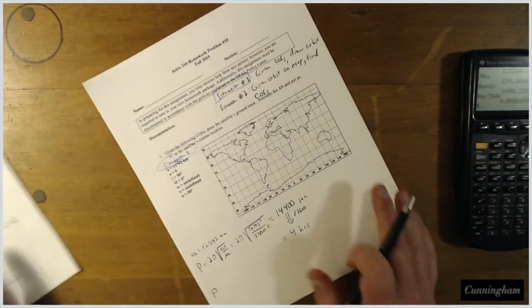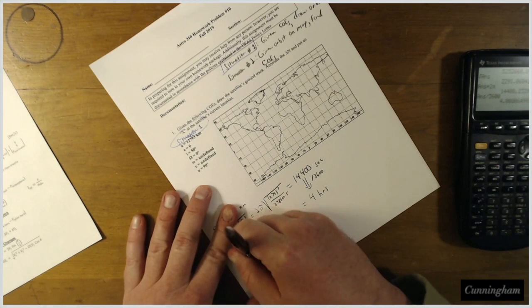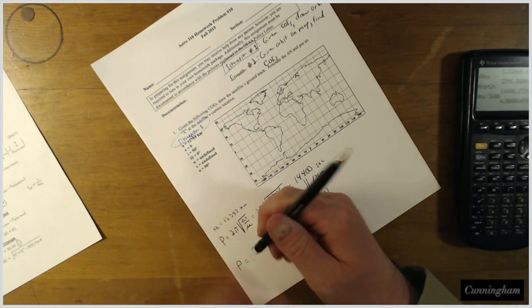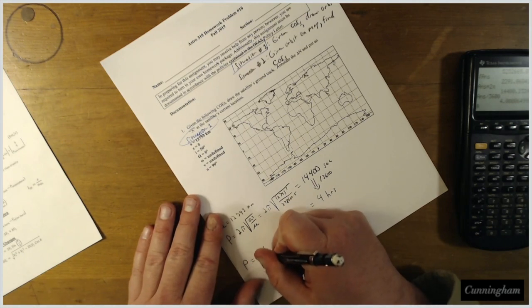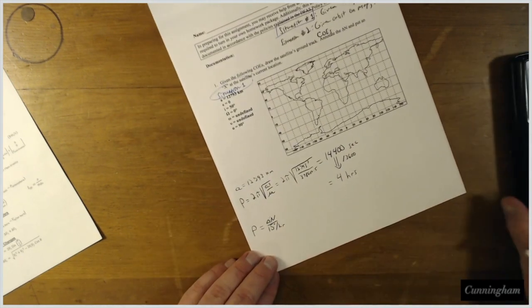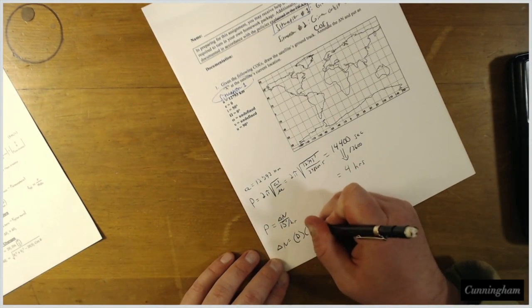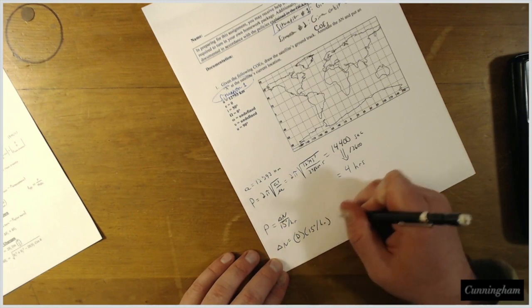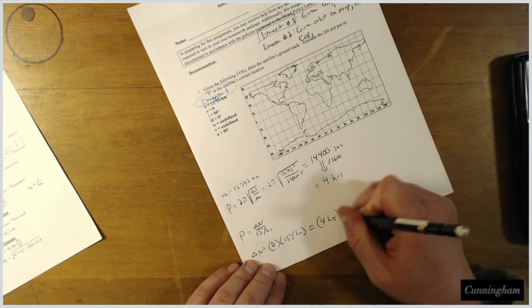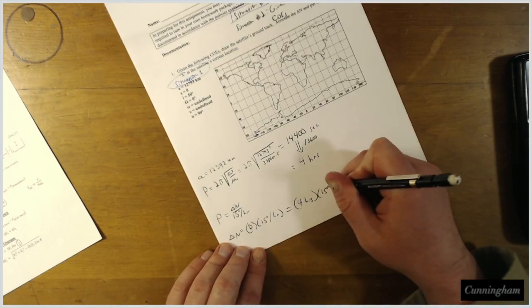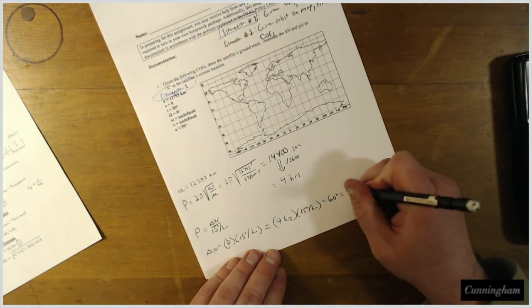P equals delta n over 15 degrees per hour. We can solve that for our delta n. So that gives us 4 hours times 15 degrees per hour, 60 degrees. So my delta n is 60 degrees.